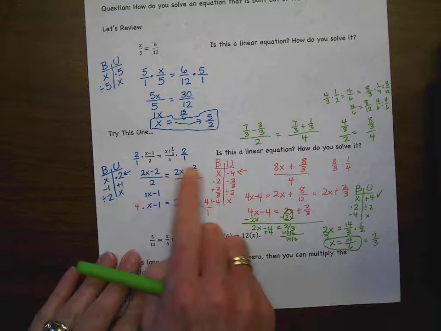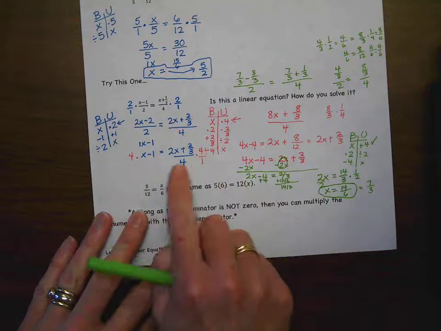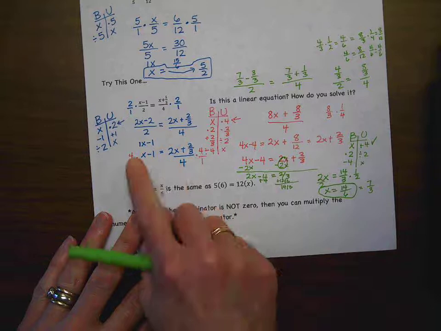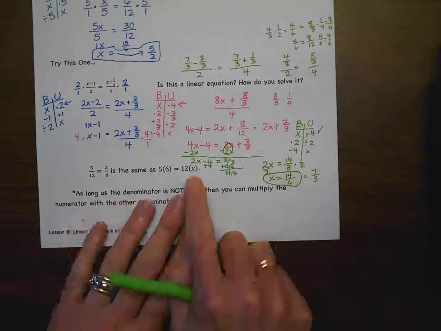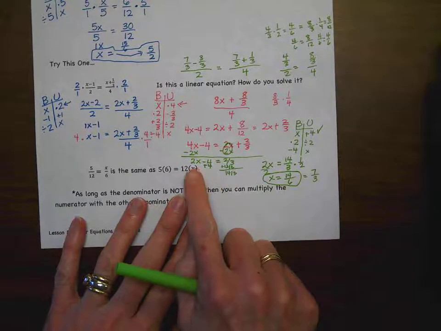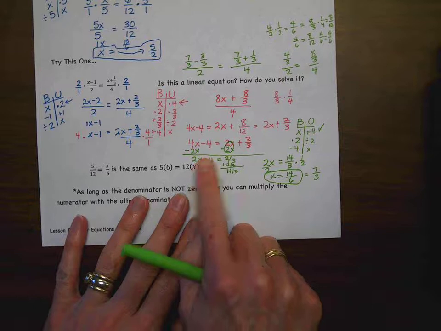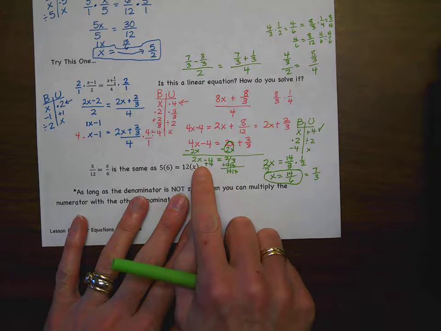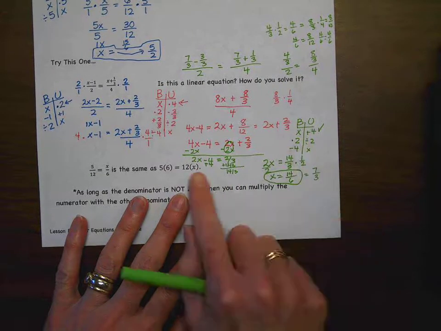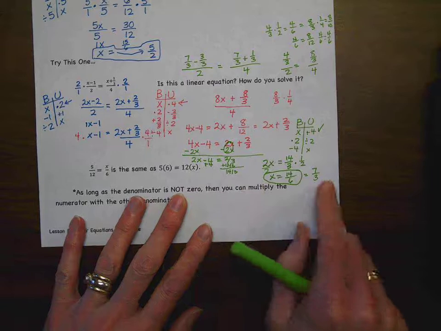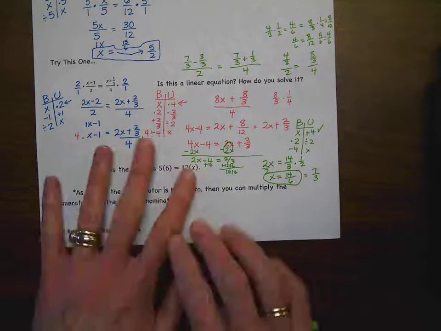So we divided by 2 on both sides first to get rid of that. Then after we did that, we divided by 4 on both sides to get rid of that. And then when we finally did that, we got down to here, where we combined all of our like terms, got the variables all on the same side, and then our last BU is where we were able to work all the way through to finish it.